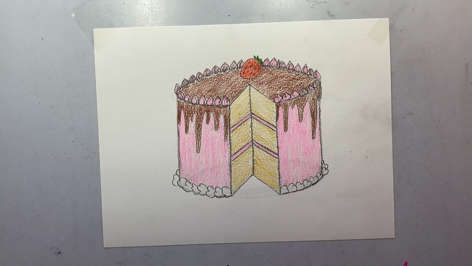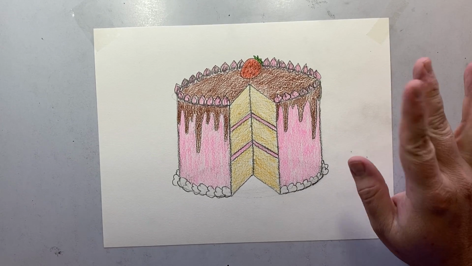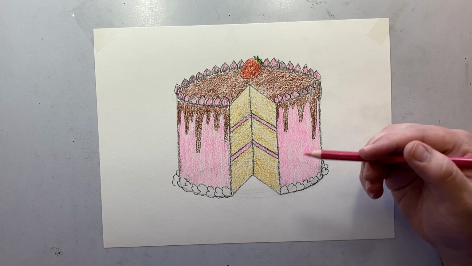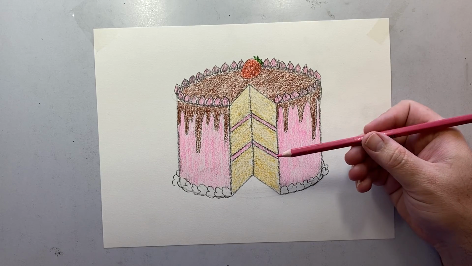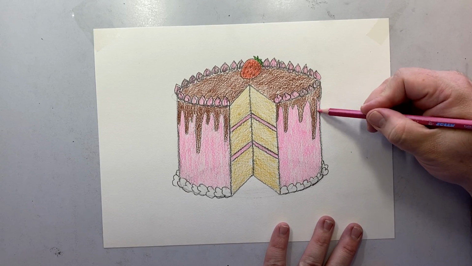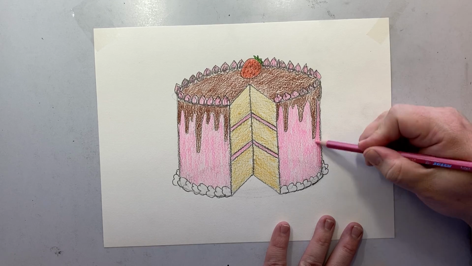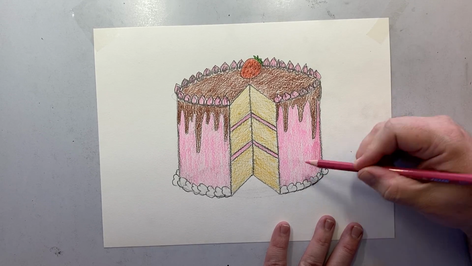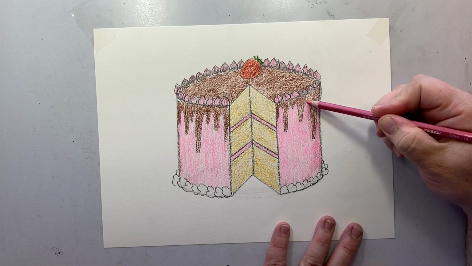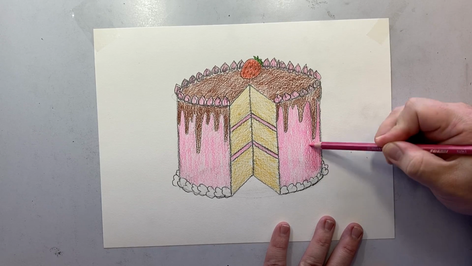I could use some light blue, some regular blue. If you have a darker pink, I happen to have a colored pencil that has this dark rose color, and I'm going to add a little bit of this dark pink, not all over, but over here on the edge.